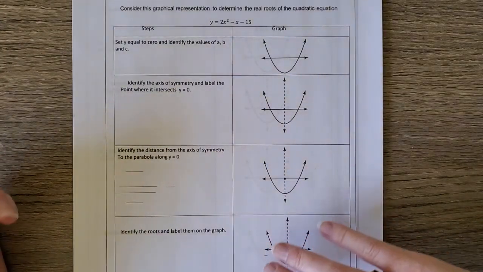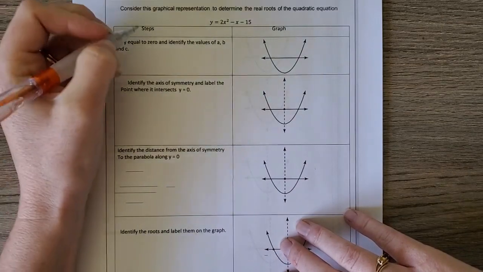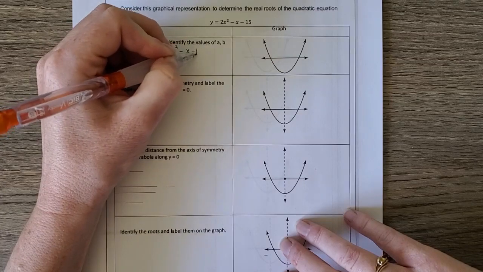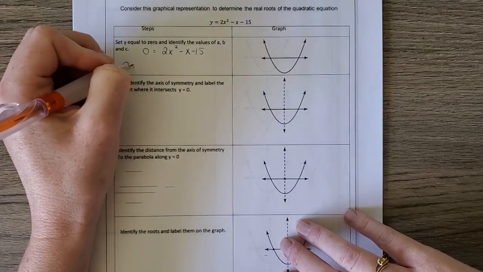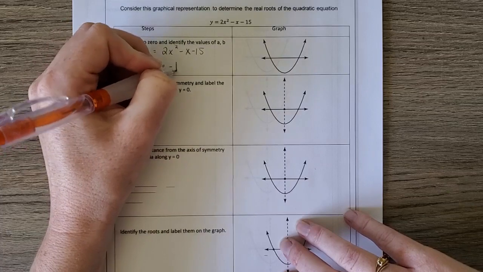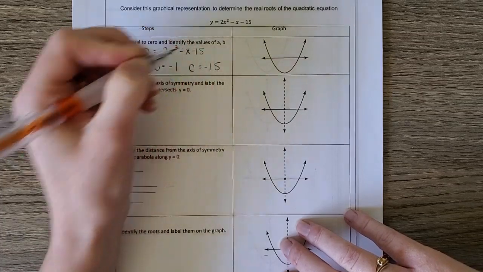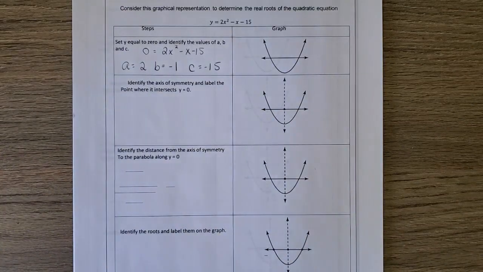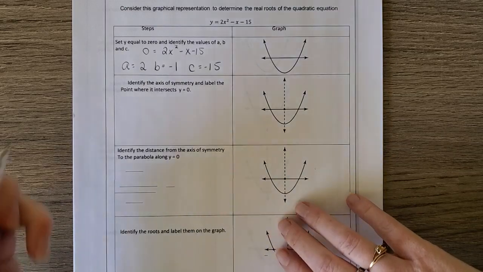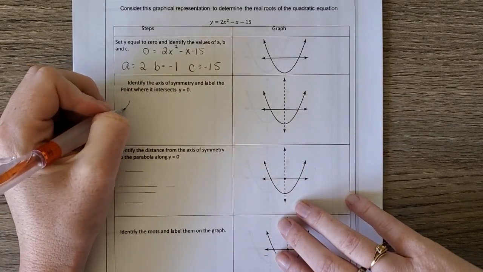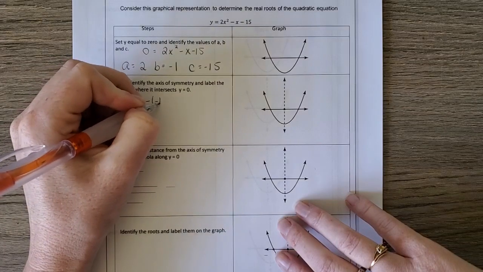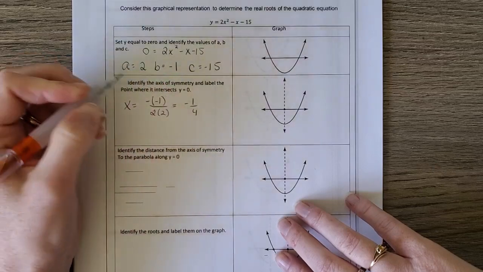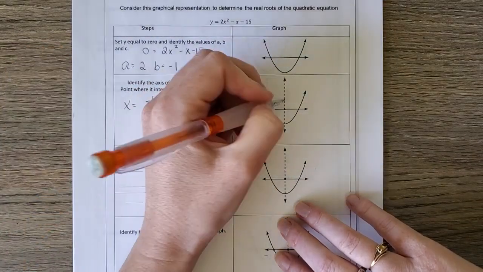We're going to do this step by step, and then you're going to try some on your own. First thing, set y equal to 0. So 0 equals 2x squared minus x minus 15, and find a, which is 2, b, which is negative 1, and c, which is negative 15. Then identify the axis of symmetry and label that on the graph. The axis of symmetry is x equals negative b over 2a. In this case, it'd be positive 1/4.